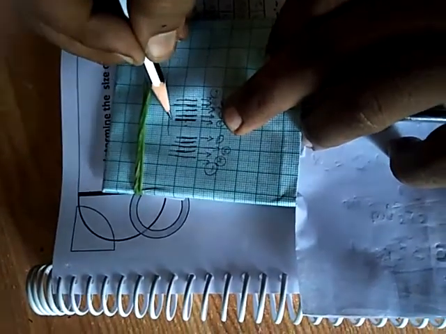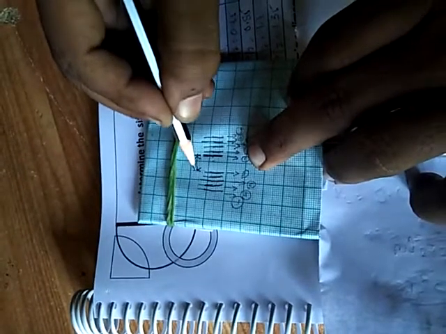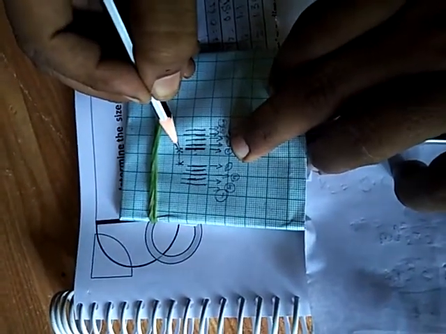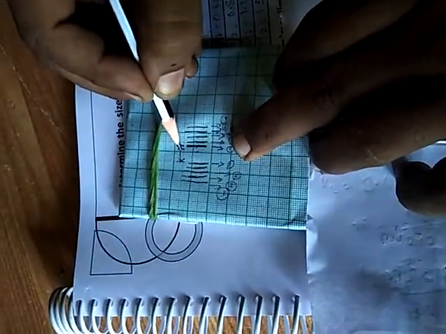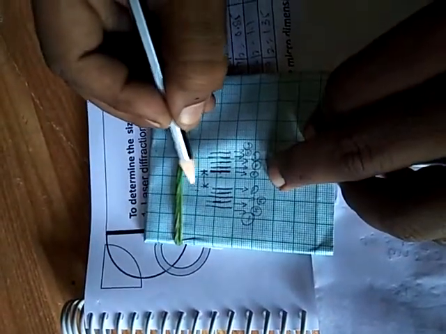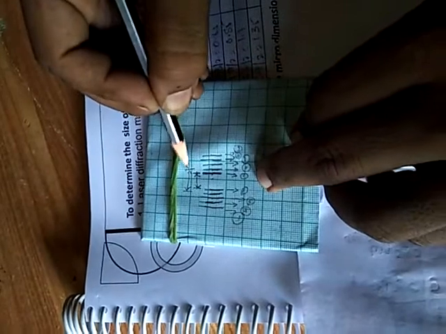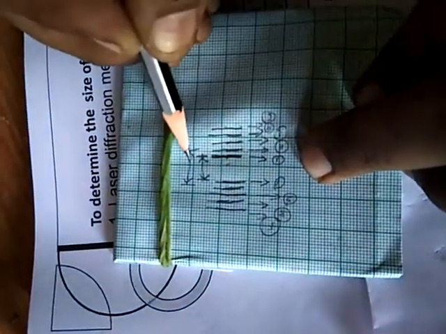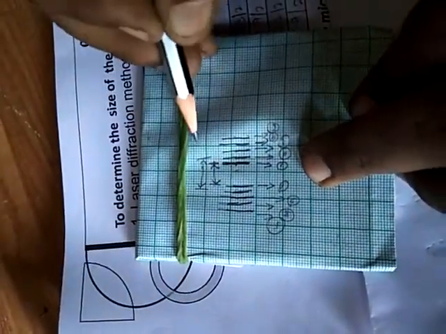Now measuring the distance between the position of these two first order minima fringes, we'll measure it on the graph paper and divide this total length by 2. Then we get the position of the first order minima from the central maximum, that is small y, and it is written over here. And similarly we measure the distance between the second order minima fringes on either sides of this central maximum, and we divide it again by 2. We get the position of the second order fringe from the central maximum. Similarly we repeat this process for all the fringes, and these values are tabulated as shown in this table.